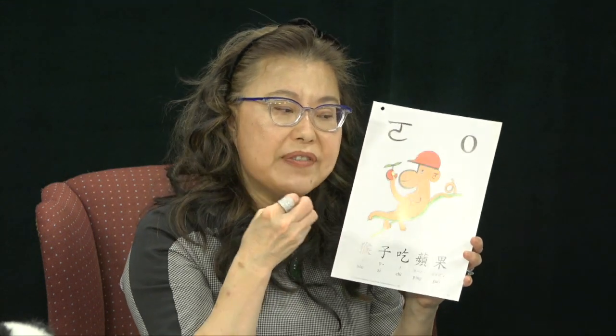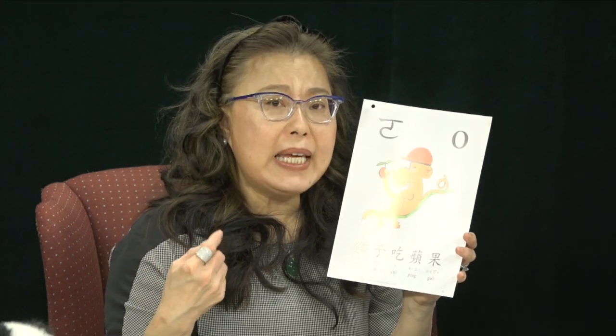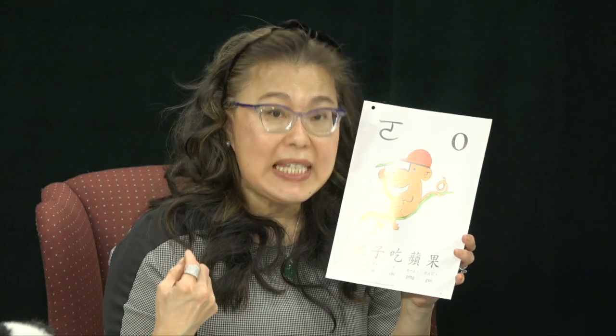So you will have many interesting or silly sounds. For example, if you are an English speaker and you see X, you will pronounce X, right? But in pinyin, it pronounces xi.